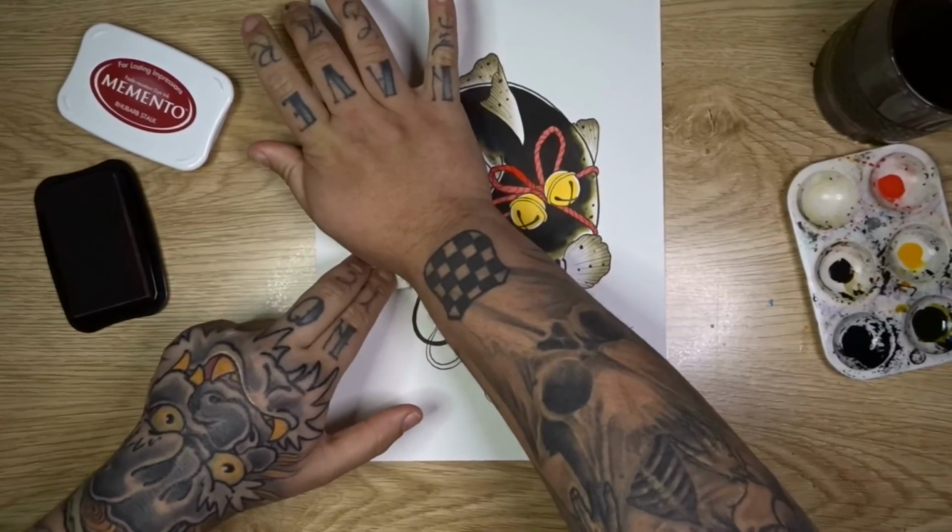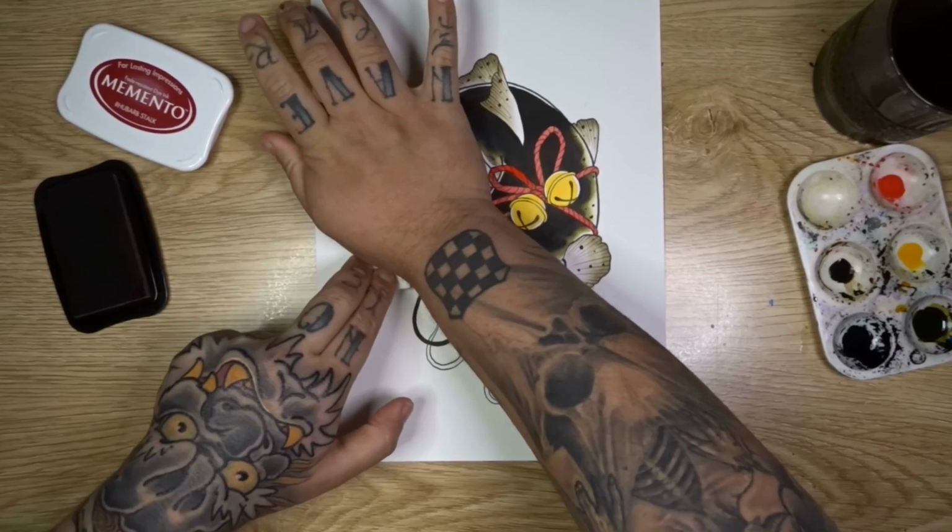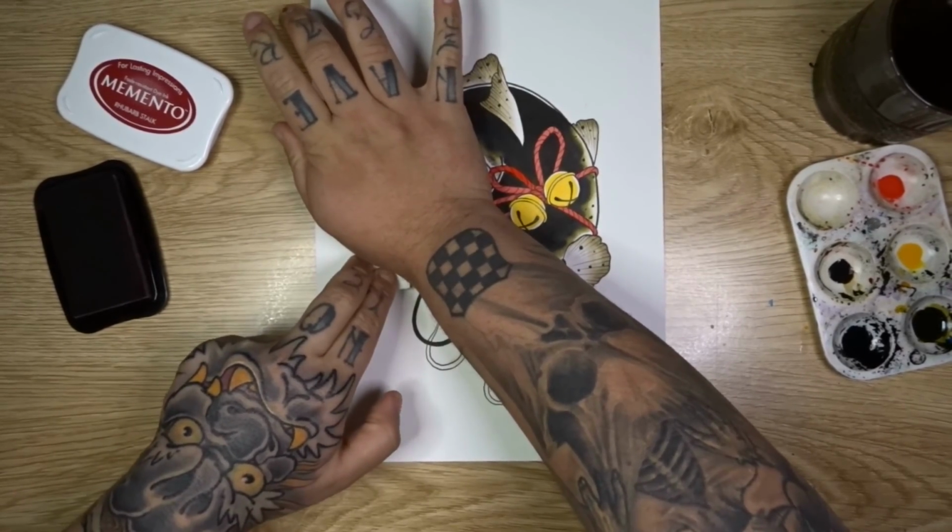And that, my friends, is how we draw Namazu, the giant catfish that causes earthquakes throughout Japan.